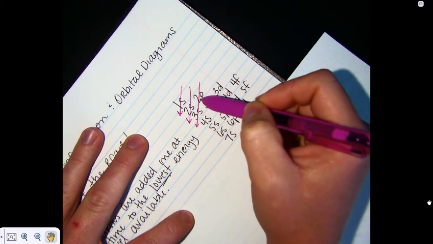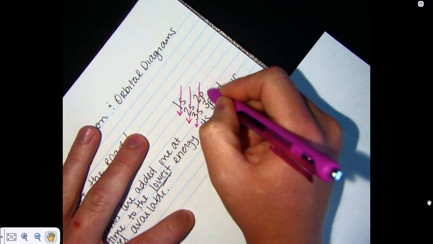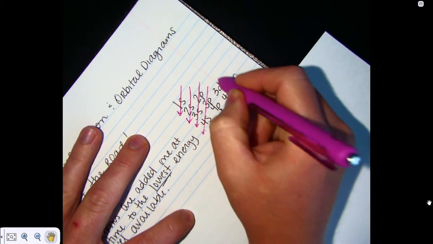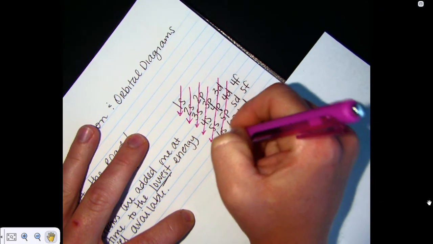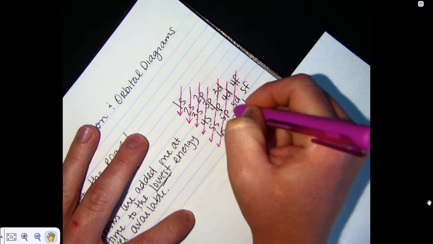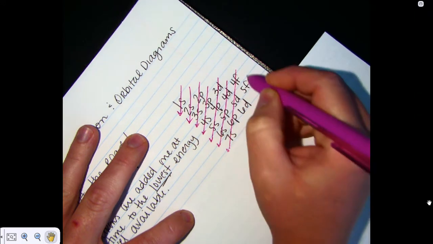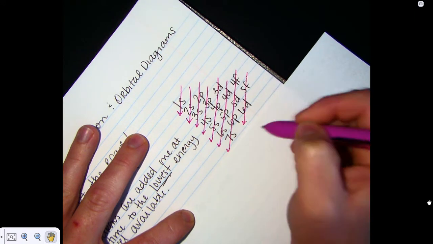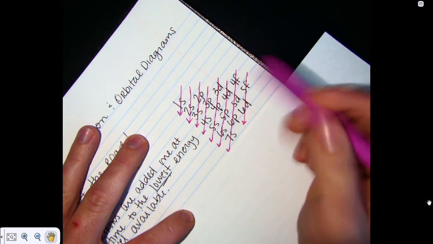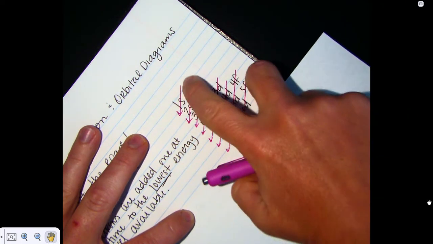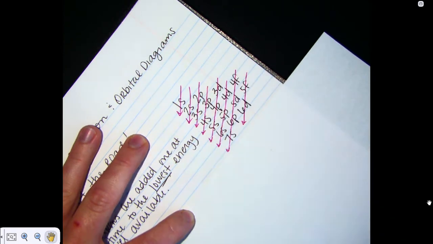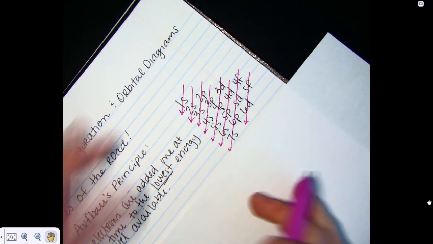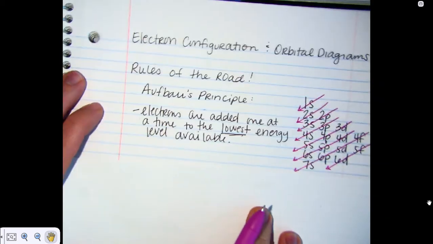Then 3p and 4s, and 3d, 4p, 5s, 4d, 5p, 6s, 4f, 5d, 6p, 7s, 5f, 6d. 6d gets filled last. So if you just go on each arrow, one at a time, it's almost impossible to get them out of order. And that's the order in which they fill.